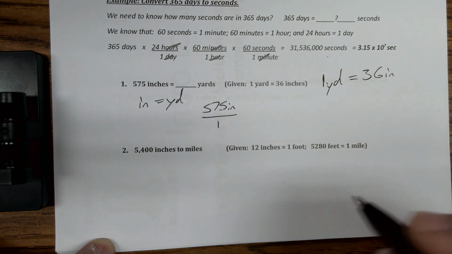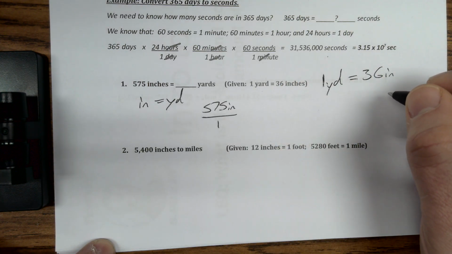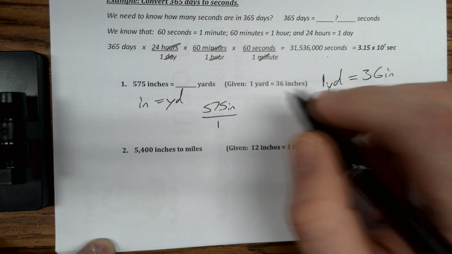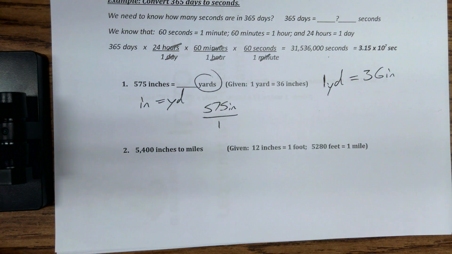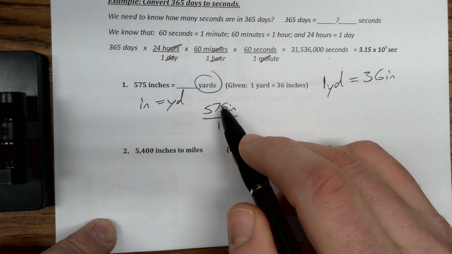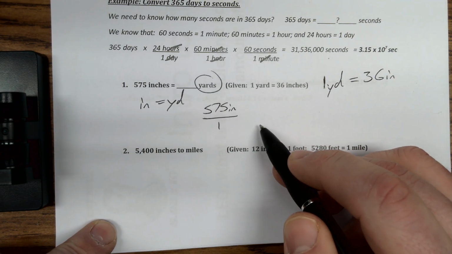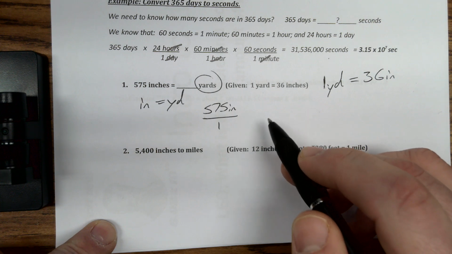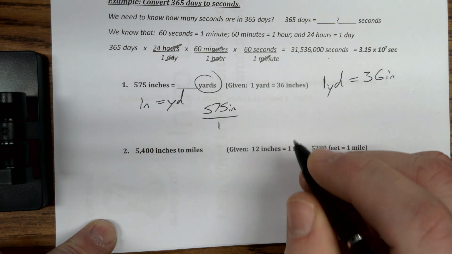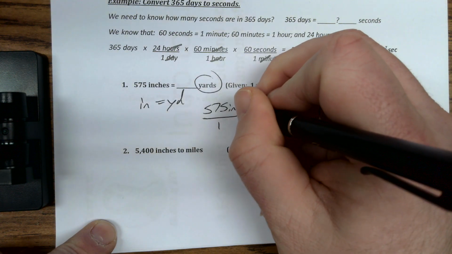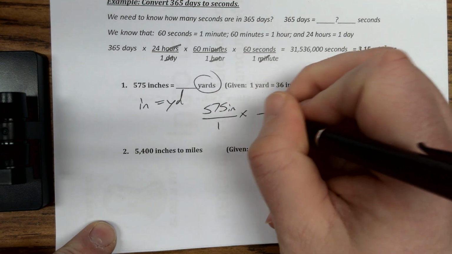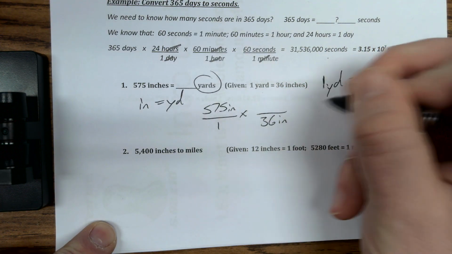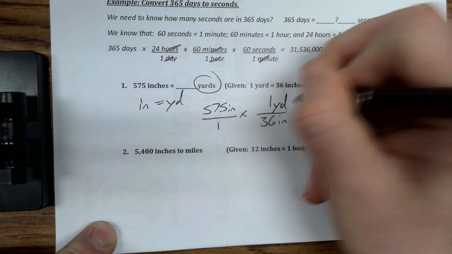Now, when I'm doing my dimensional analysis, when I use my equalities, I want my units to cancel each other out until I get my desired unit of yards. What's in the numerator first has to be in the denominator of the next fraction. So I take my equality, 1 yard equals 36 inches. 36 inches equals 1 yard.